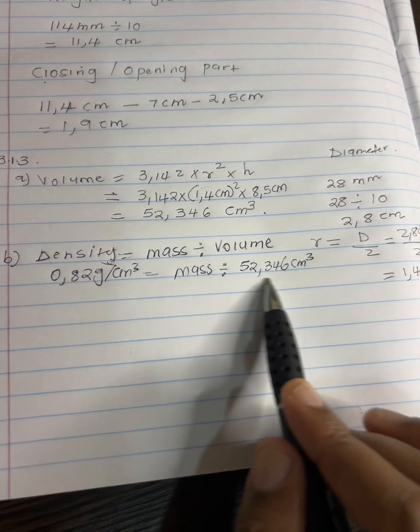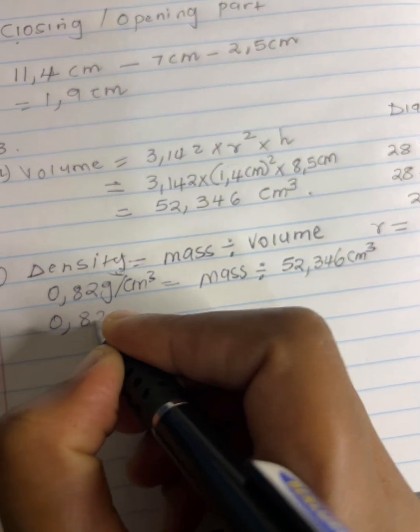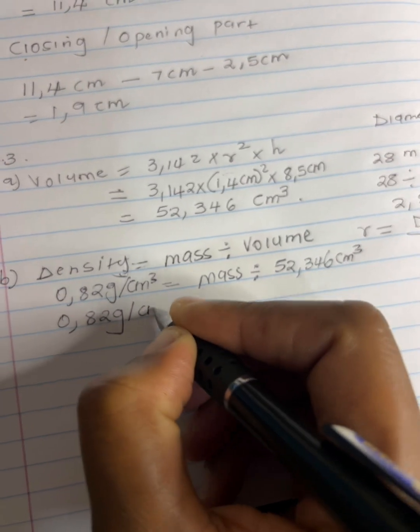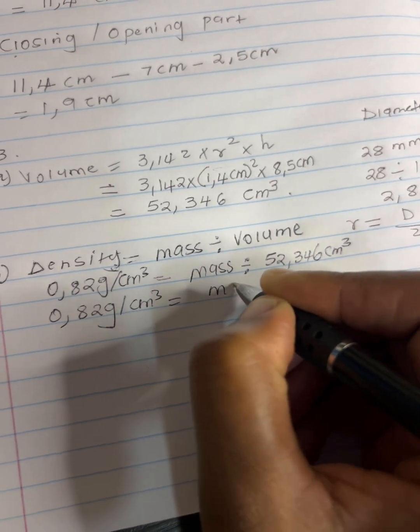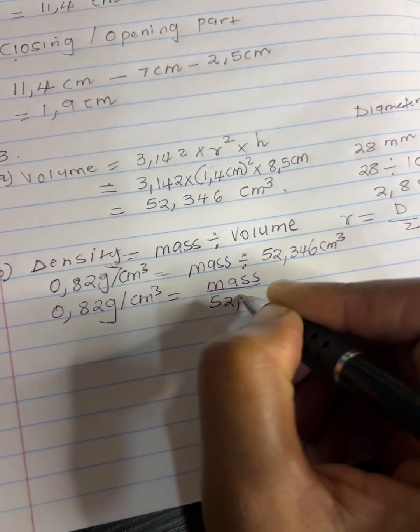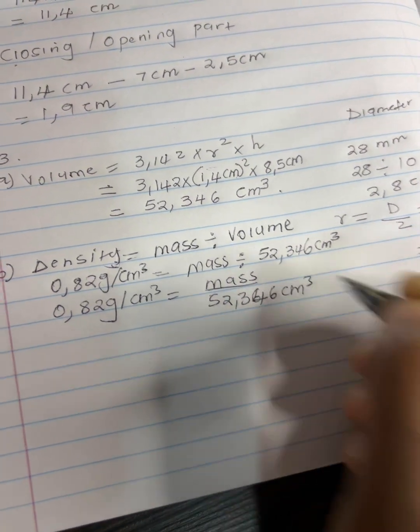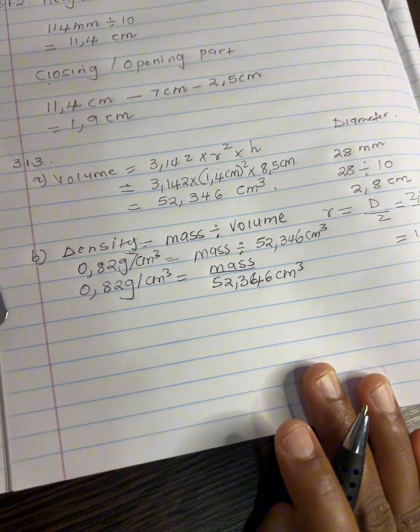In order for this one not to confuse us, we can rewrite it as 0.82 gram per centimeter cube equals to mass over 52.346 centimeter cube.